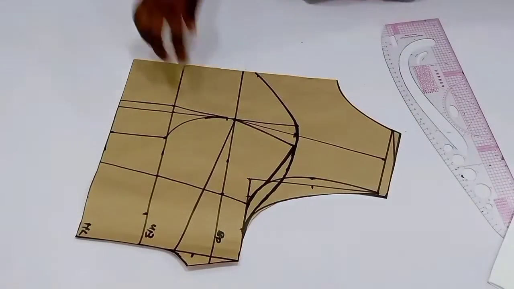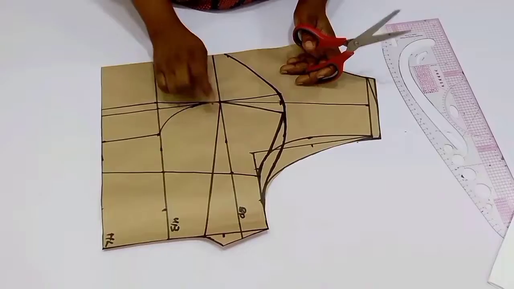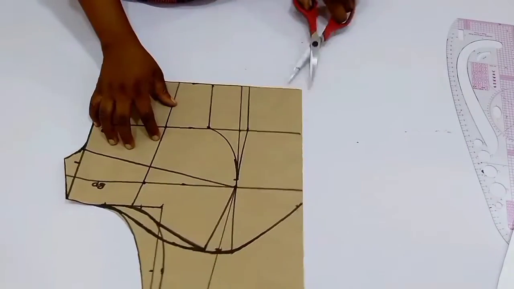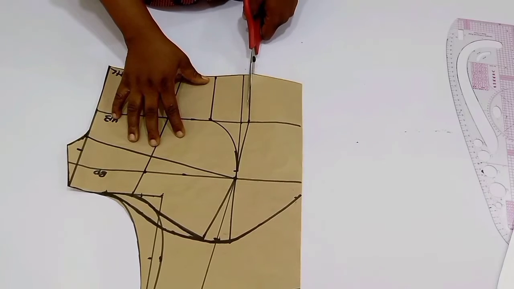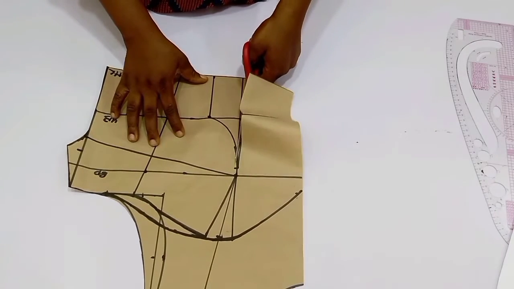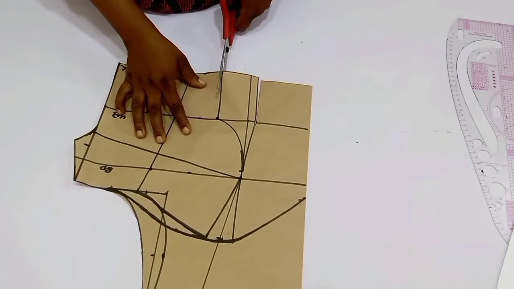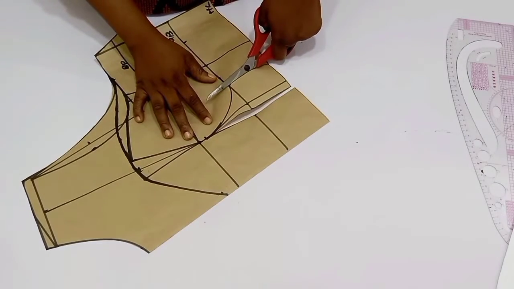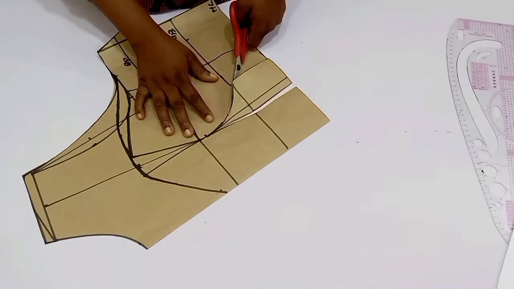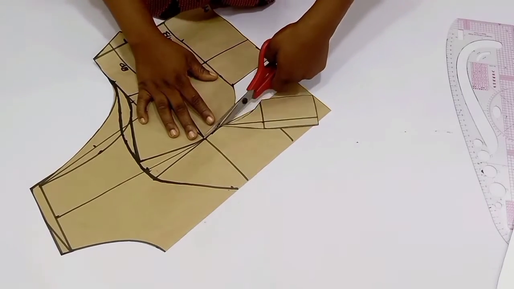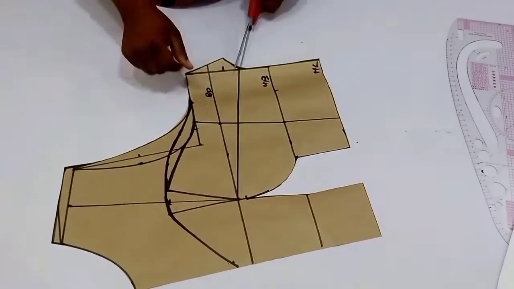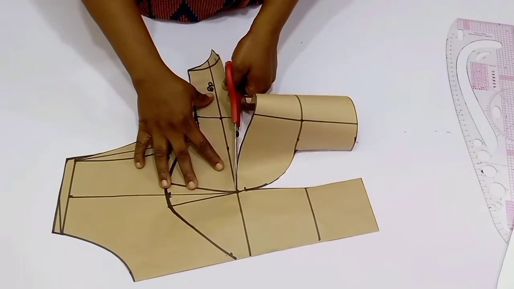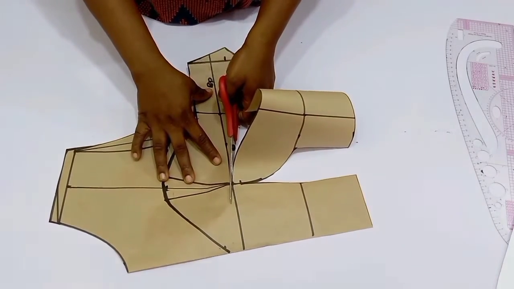Now that I'm done, I'm going to go ahead and open up my bust dart, but to do that I need to open up the waist dart, because for you to close up a dart you need to open up another dart, to make it very easier. Now I've gone ahead to cut out my waist dart and then went ahead to open up my bust dart.